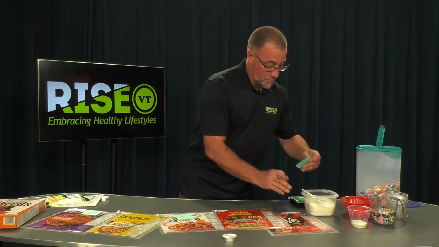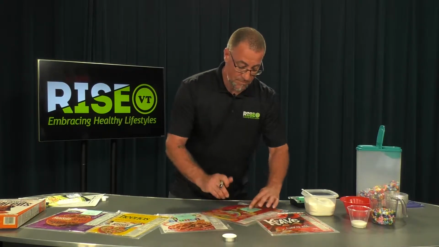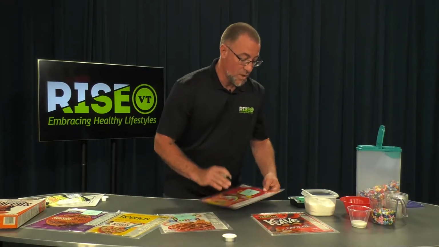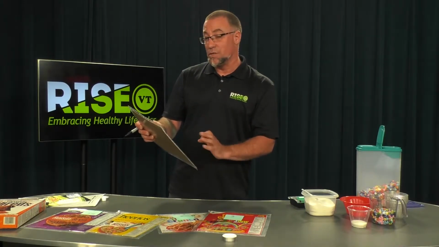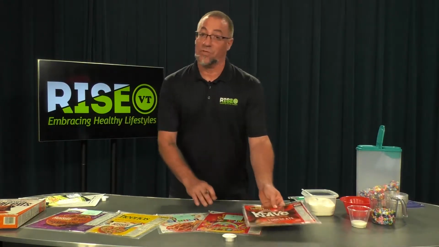Lucky Charms is also about 3 teaspoons of sugar per serving. And Crave, now with more chocolate, doing the math, knowing their typical serving size is 3/4 of a cup, so you have to round up. Surprisingly, is also 3 teaspoons of sugar per serving.